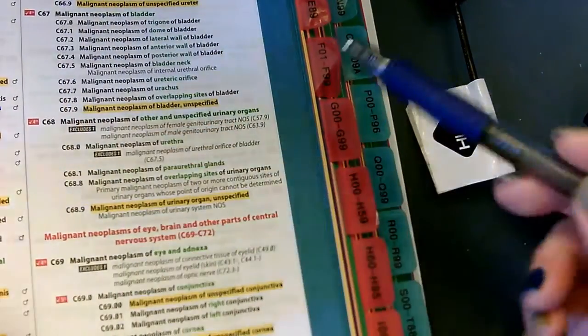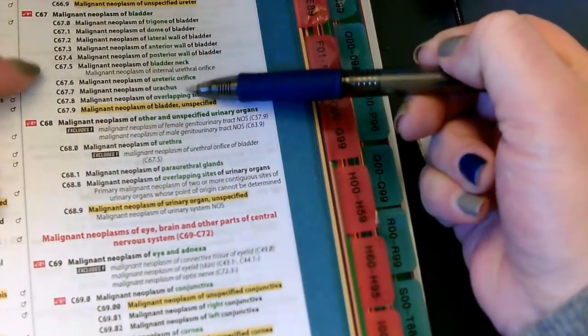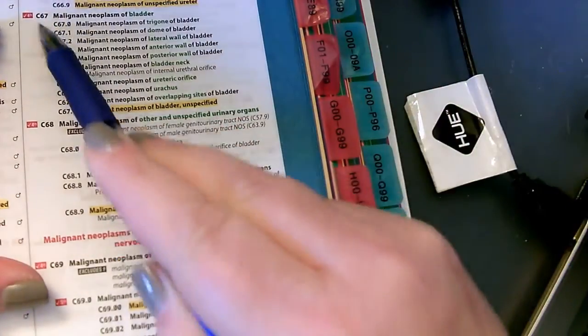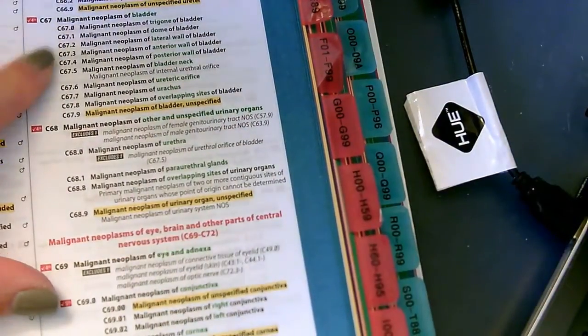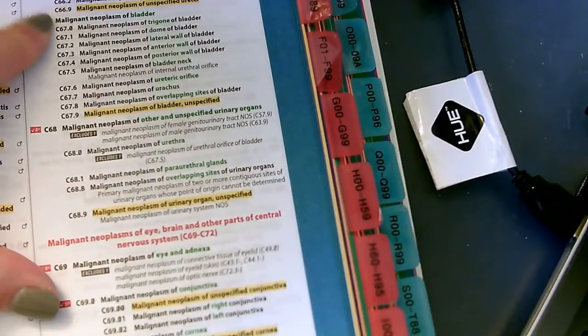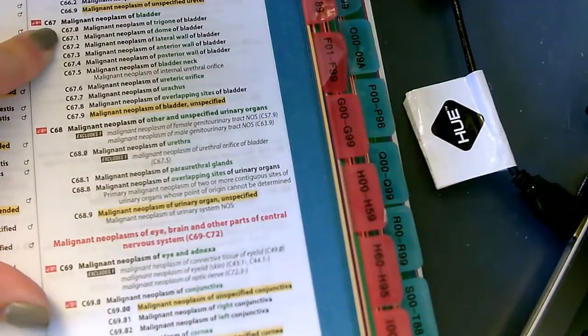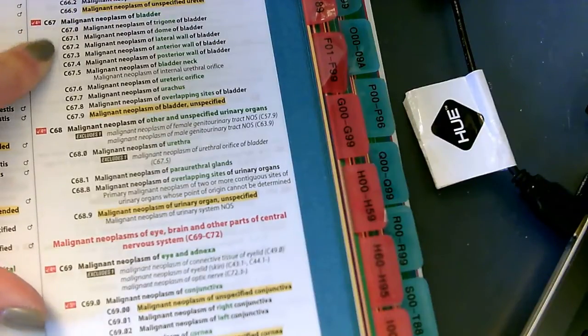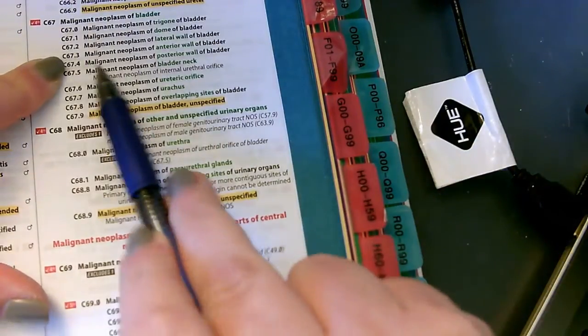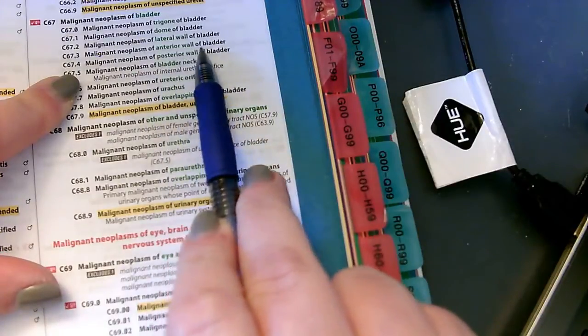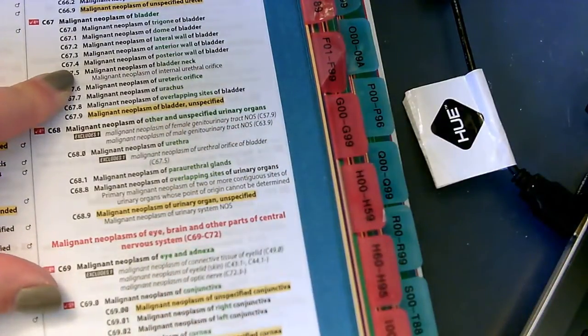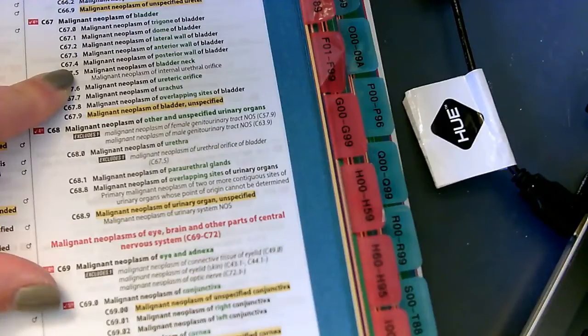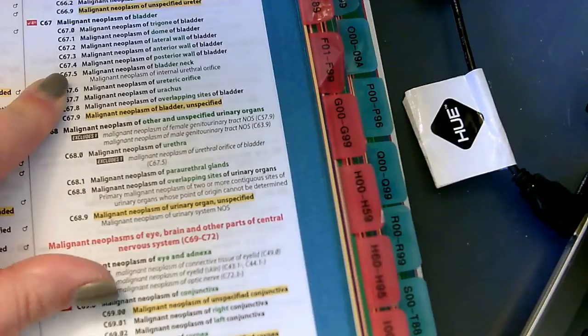Now, all of these codes here fall underneath C67. So these are potential 4th digits for C67. So then you have to figure out which one it is. And we said C67.3, so let's just make sure. C67.3, malignant neoplasm, anterior wall of the bladder. The problem says neoplasm of the anterior wall of the urinary bladder, malignant. Looks good to me. So I think that will work there.